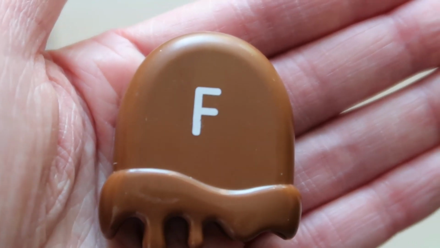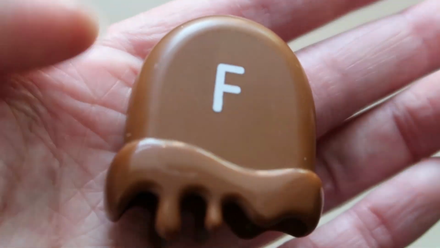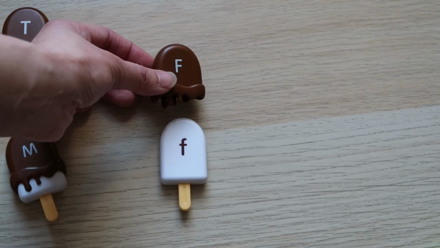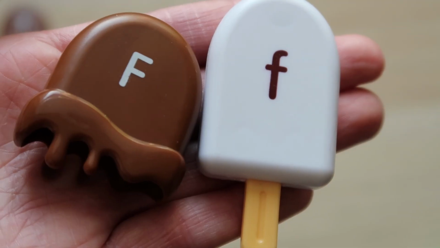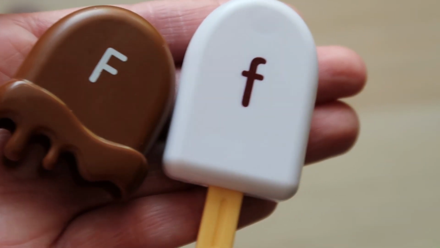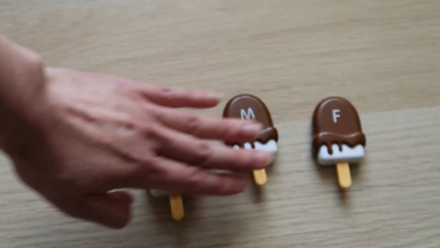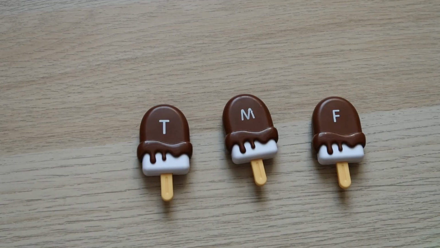This is the uppercase F. F. Let's take a look if these two match. Let's look at this last ice cream bar. Is this a lowercase f? Yes, it is. They match. We have an uppercase F and a lowercase f. Let's go ahead and put them together. And we have our 1, 2, 3 brown ice cream bars all done.